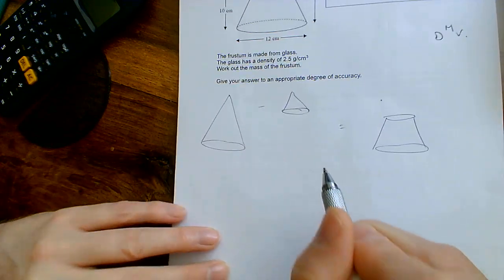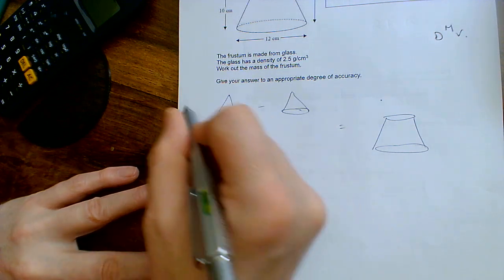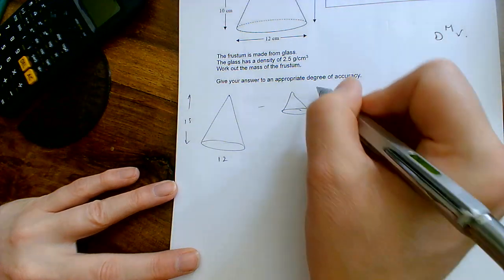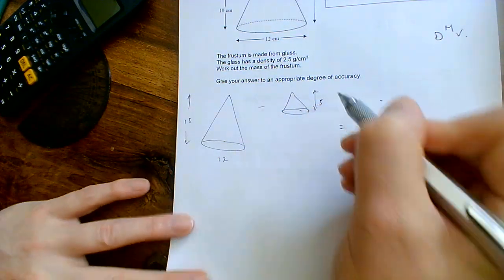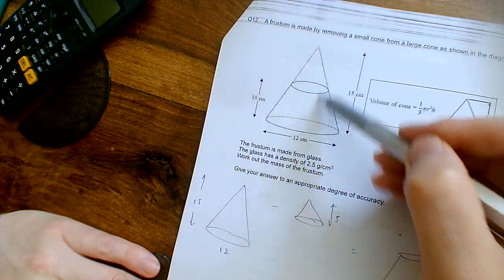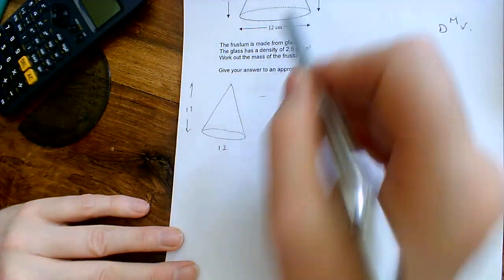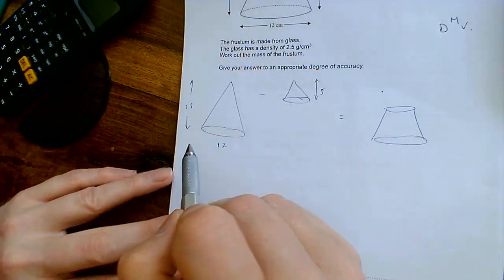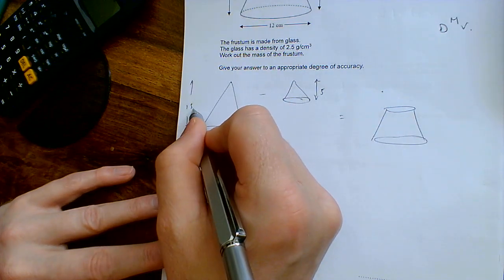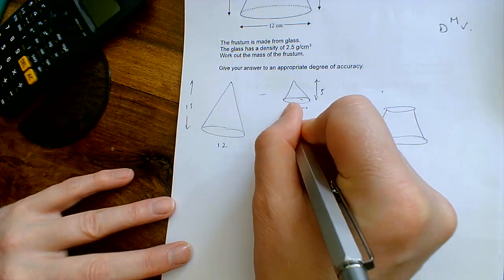So I've got to do these things, haven't I? So we know this is 12, and we know the height of the whole thing is 15, and we know the height of the little one must be 5, just looking at the picture. So it's 15 all the way up, that's 10, so the height of the little one must be 5. Now the nice thing here is these things are actually similar shapes, so whatever the scale factor is, it's the same on both of them. So if that's times by 3, whatever times by 3 you get to 12, this must be 4 wide. Okay.